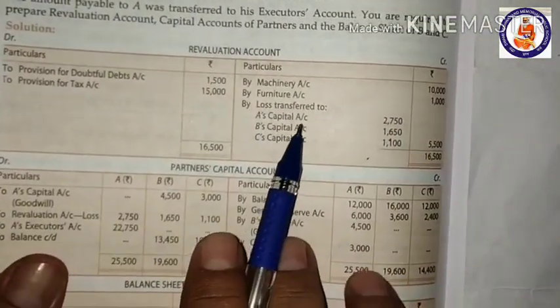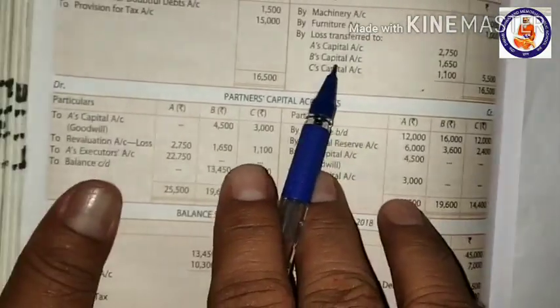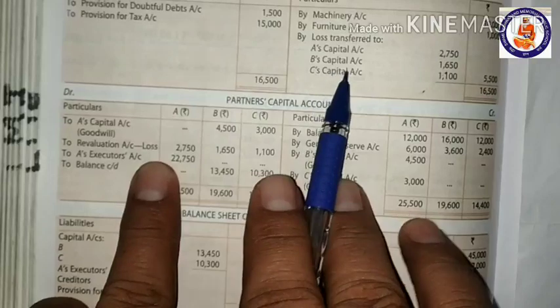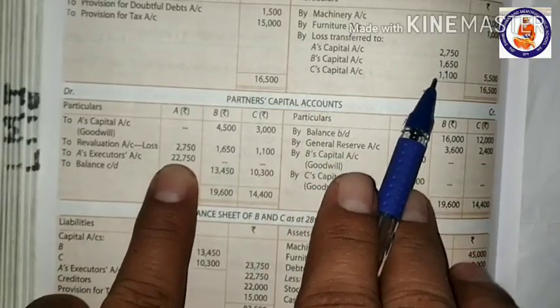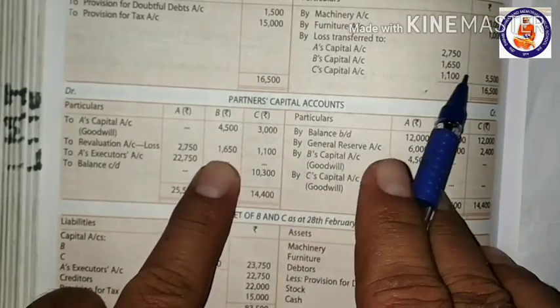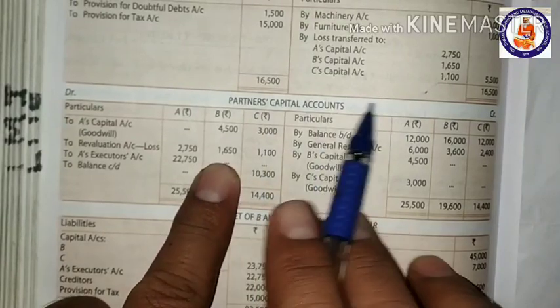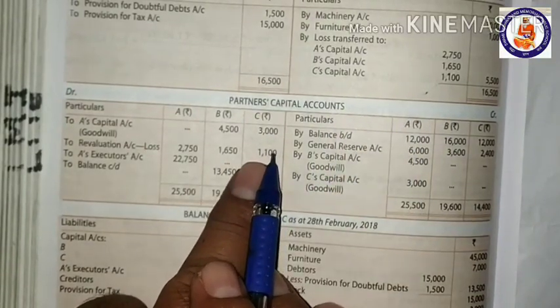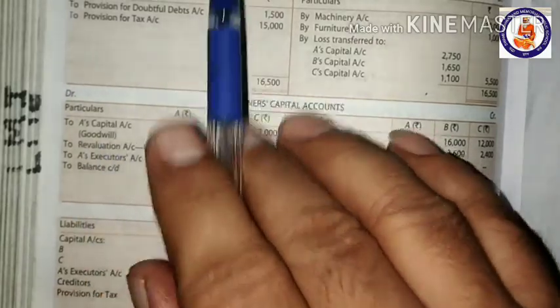The revaluation account shows a loss, so it will be transferred to the debit side. Here the revaluation account loss of 2,750, you can clearly see, 1,650 to B's and 1,100 to C's debit. Okay, this is done.